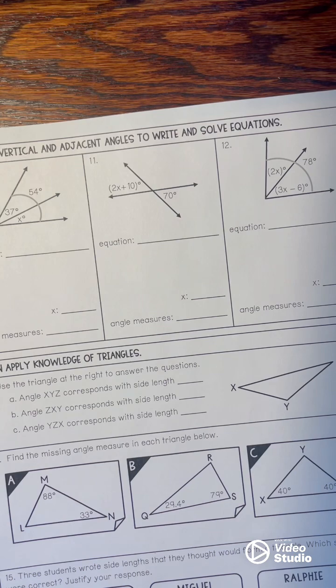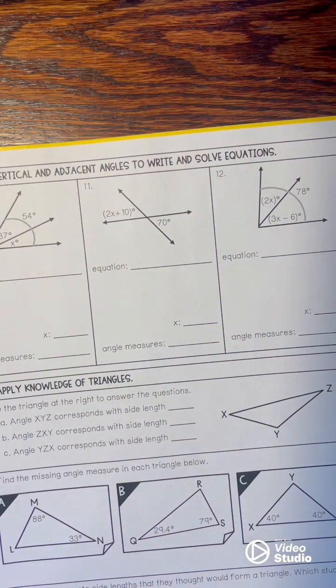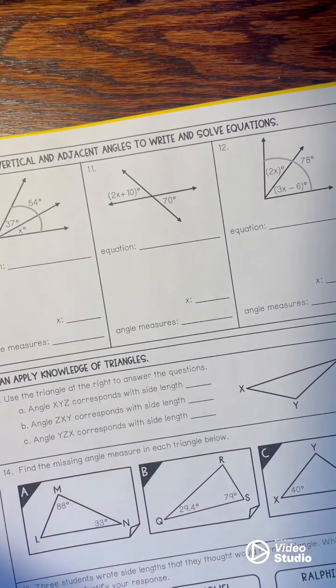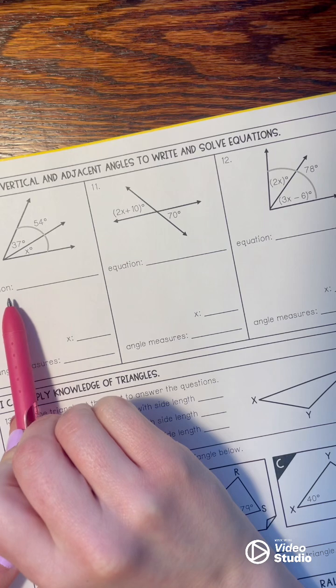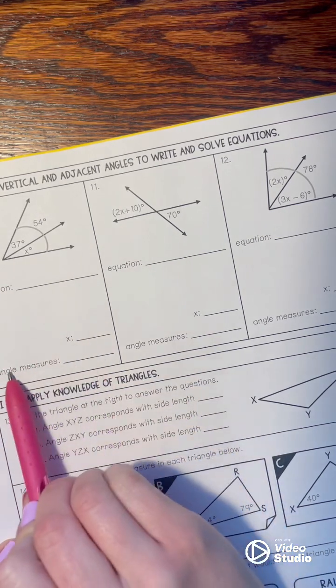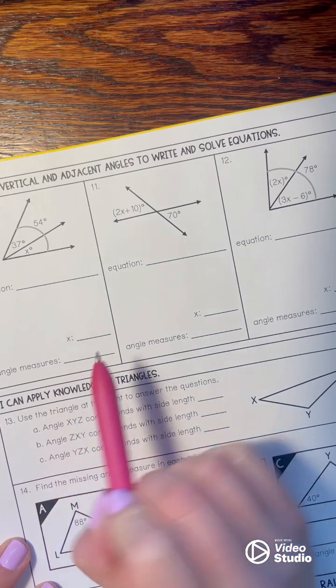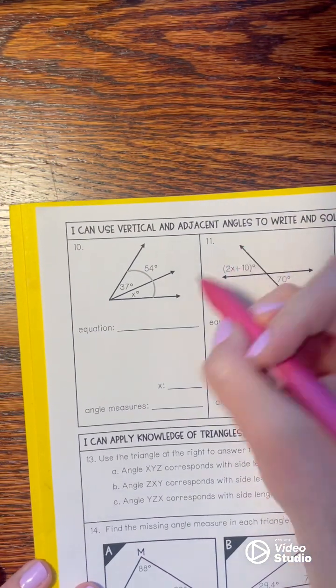Okay, I can use vertical and adjacent angles to write and solve equations. Okay, boring again. Let's do it. So again, we see this is kind of similar format to the last set of questions. We see that we need an equation, we need an x, and angle measures. So before panicking, before even attempting this, let's take a look at the picture.